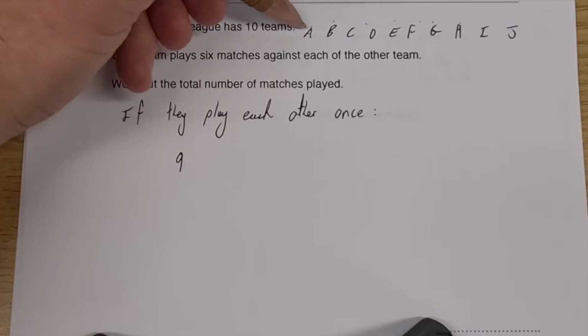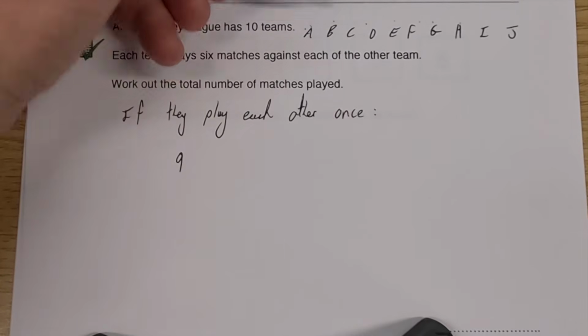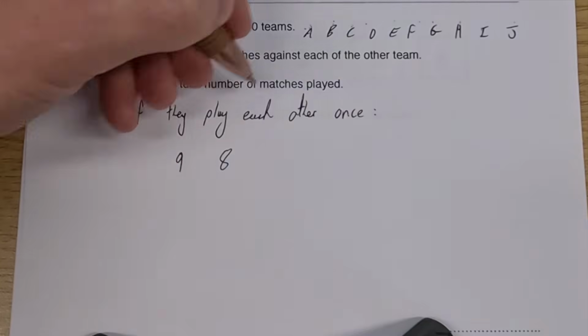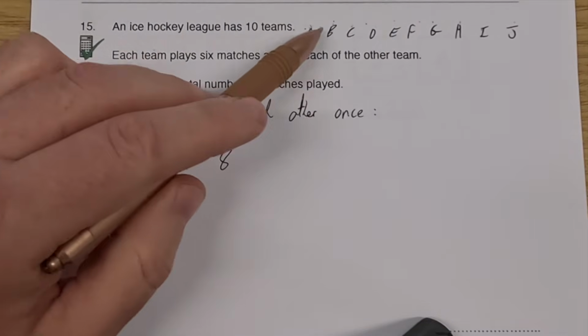Team B have played Team A. So if they were to play everybody else, they would have to play Team C, Team D, Team E, Team F, Team G, Team H, Team I, and Team J. And that would mean that Team A and Team B would have played everybody once. So in terms of Team B, they've already played Team A, so they're going to have to play 1, 2, 3, 4, 5, 6, 7, 8 matches. So Team B have to play 8 more matches so that they've played everyone once.